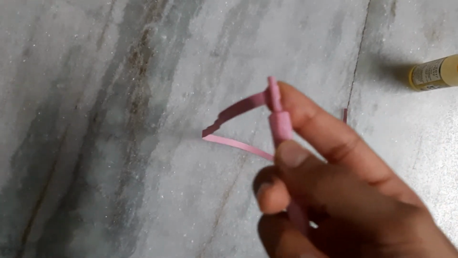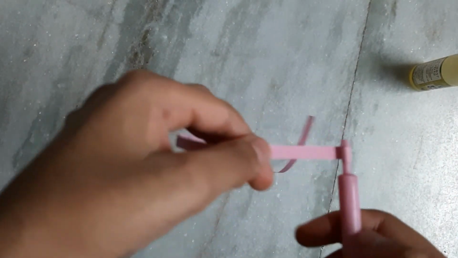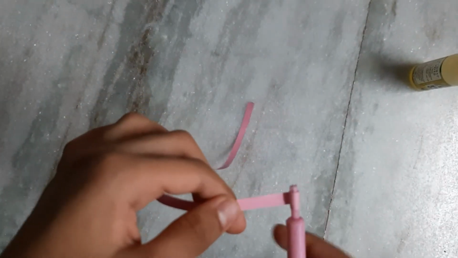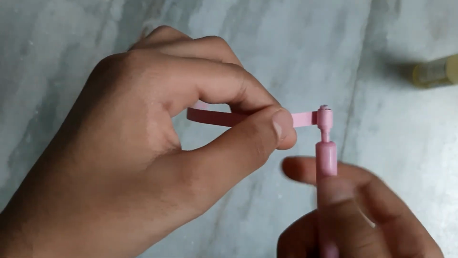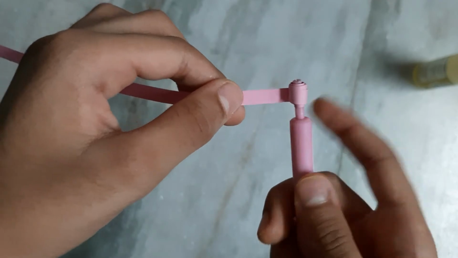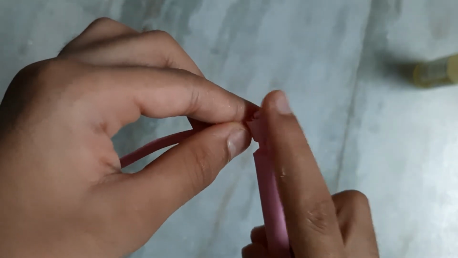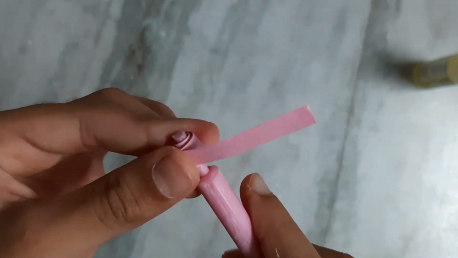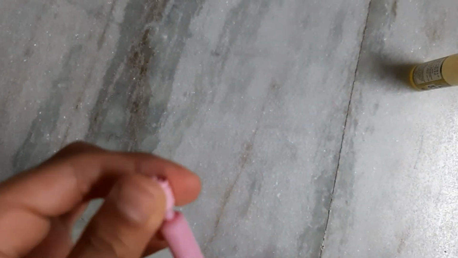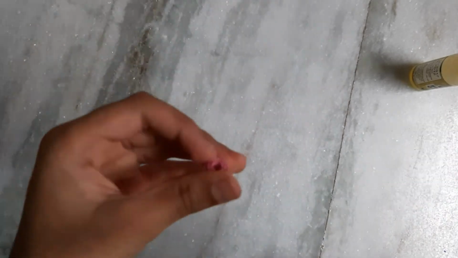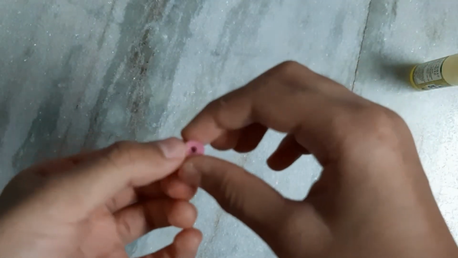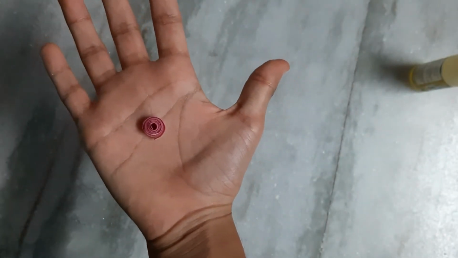Now start quilling. Now loosen the strip a little bit, like this, like this.